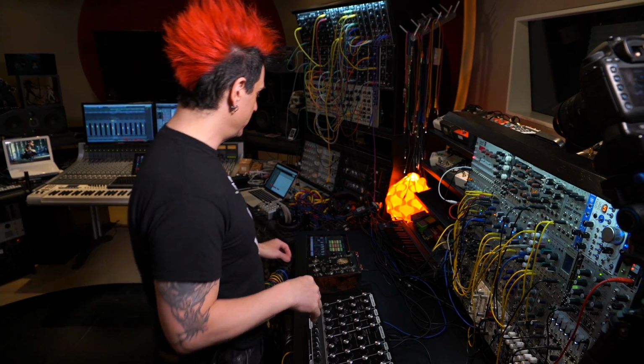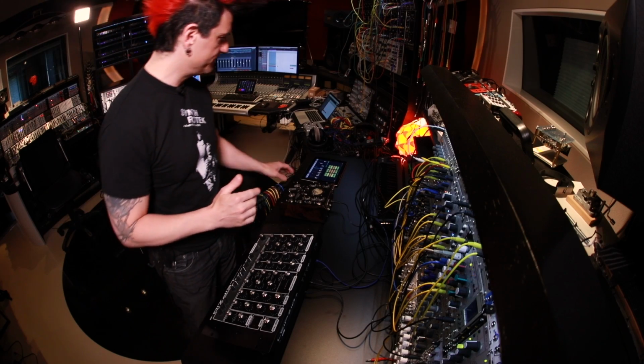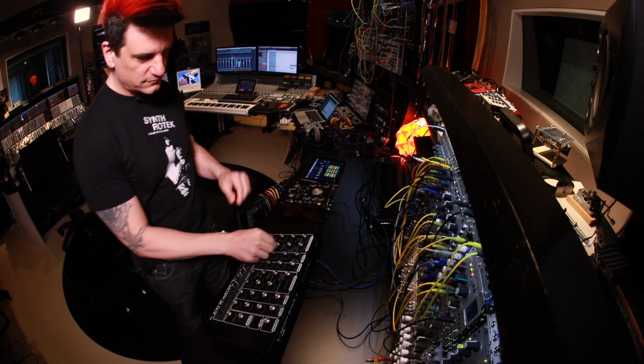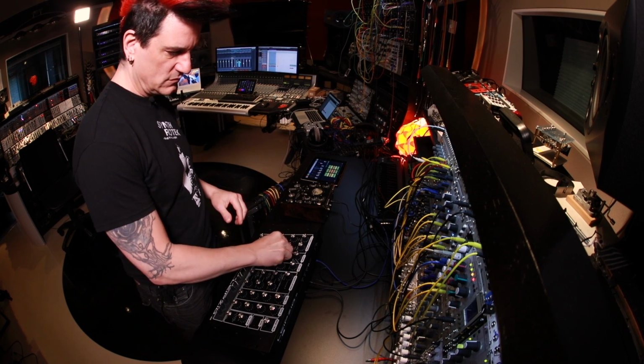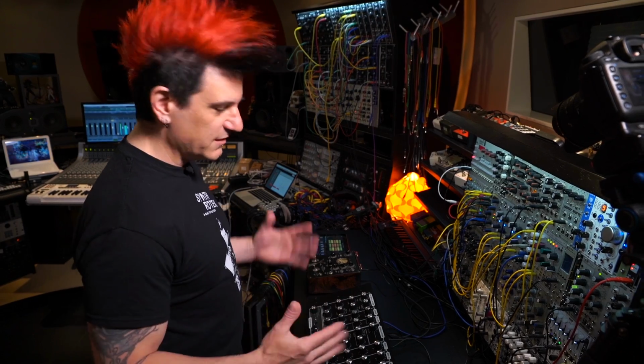So listen to this sub-oscillator. The sub-oscillator also goes down 1 octave or 2 octaves. You have the choice depending on which way you turn the dial. There's your sub-oscillator. Let's get into the filter.